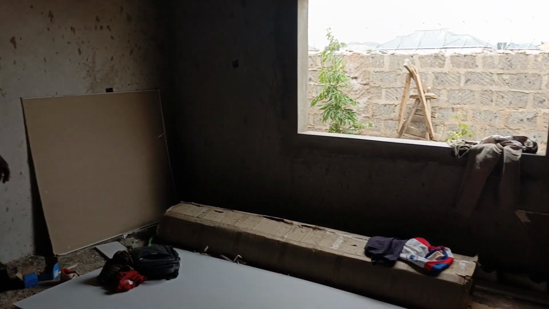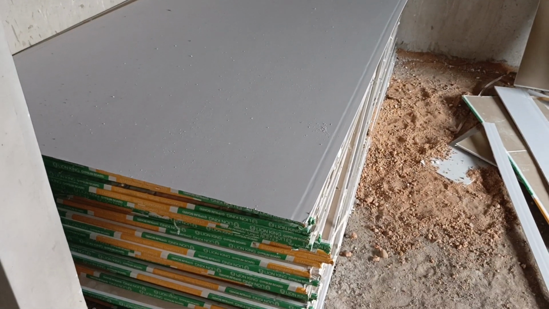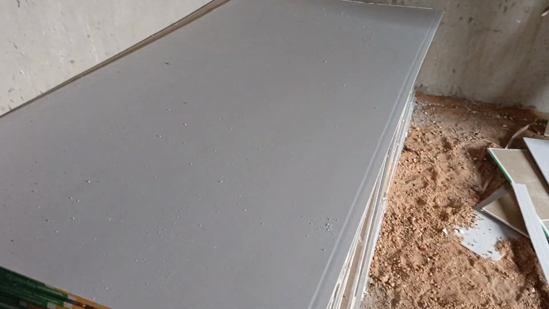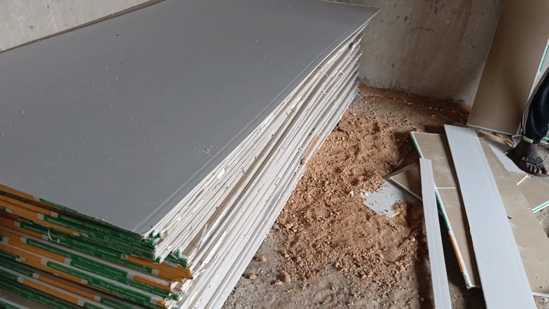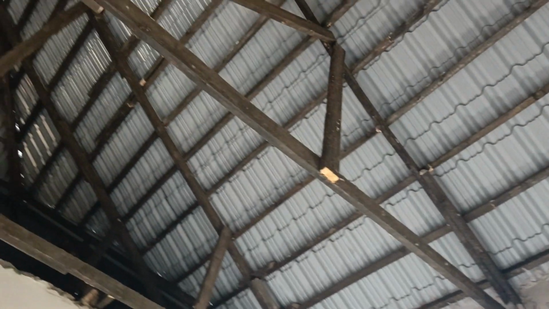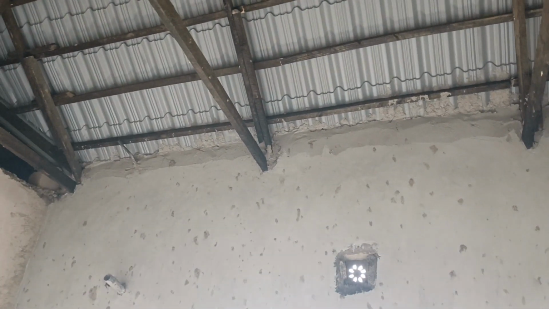This is our second bedroom. Sorry for the mess here. This is the stuff for the gypsum, maybe still remaining for this project, even though they have not yet completed it. This is the gypsum that has remained. As you can see, at the upper part nothing has been done yet, but we are opening in two weeks, and in one week's time they will maybe have finished this project.